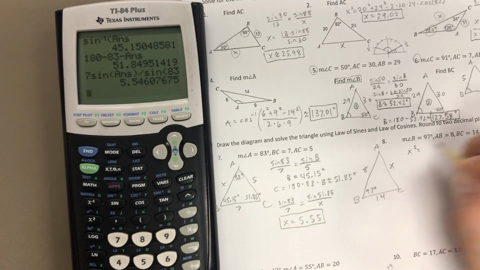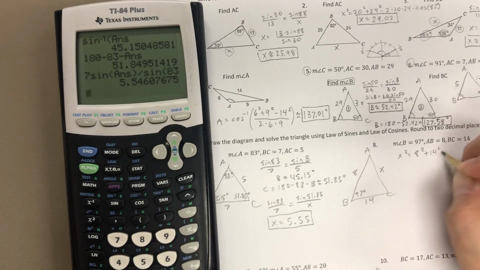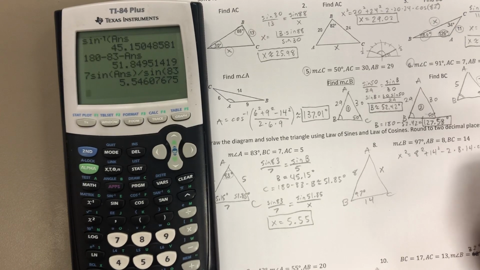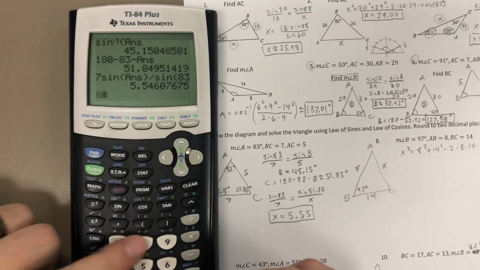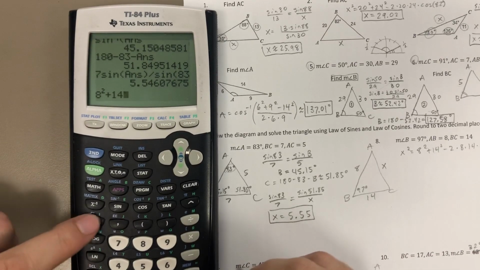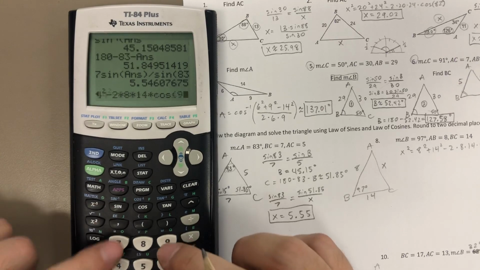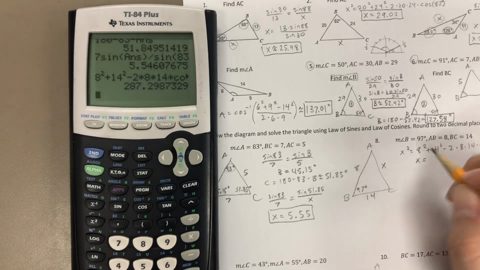X squared is equal to 8 squared plus 14 squared minus 2 times 8 times 14 times the cosine of the angle between them, 97. So I type that into my calculator. 8 squared plus 14 squared minus 2 times 8 times 14 times the cosine of 97. And that gives me x squared. So to get x, I just take the square root of that.